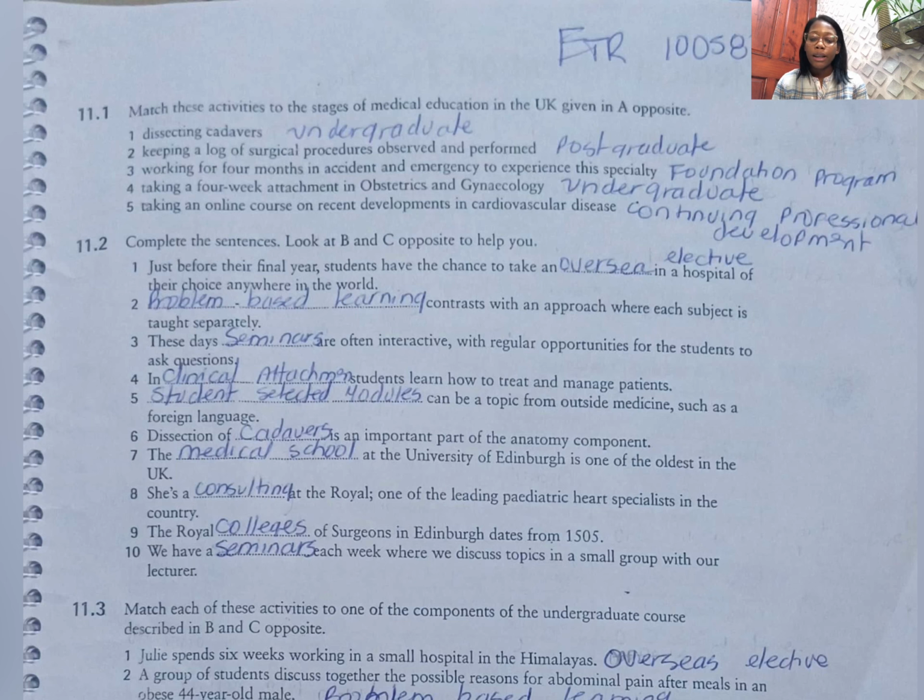3. Working for 4 months in accident and emergency to experience this specialty is foundation program. 4. Taking a four-week attachment in obstetrics and gynecology is undergraduate. 5. Taking an online course on recent developments in cardiovascular diseases is continuing professional development.